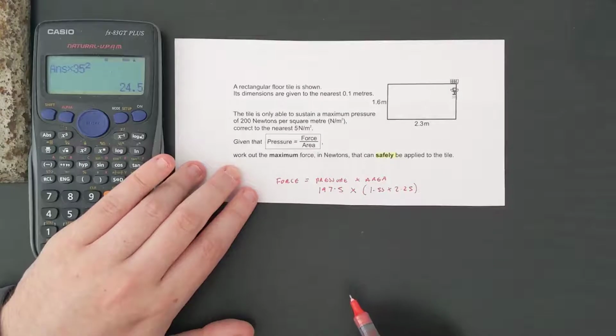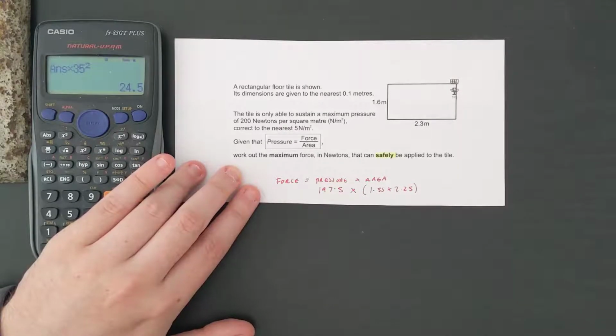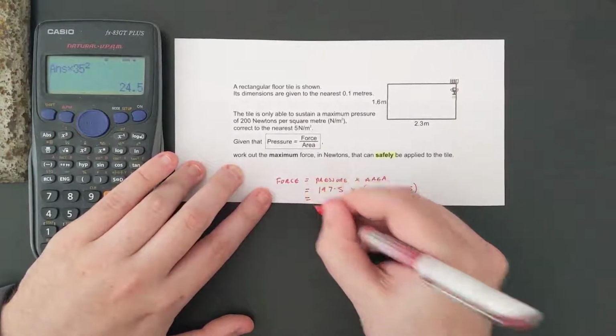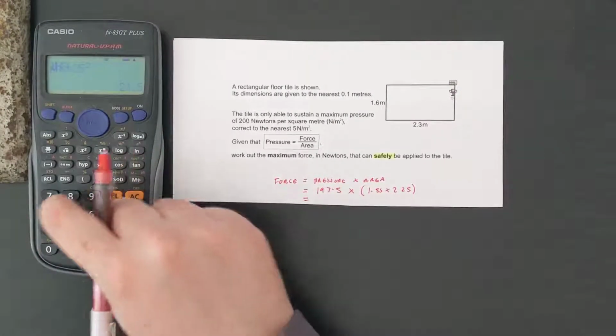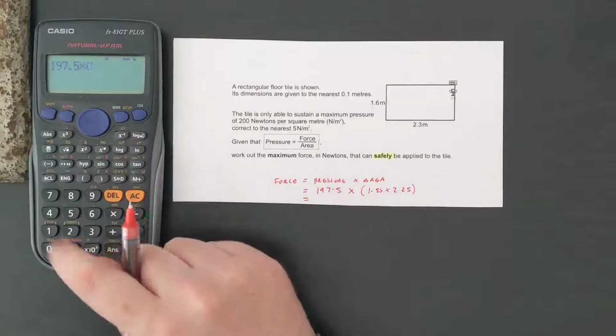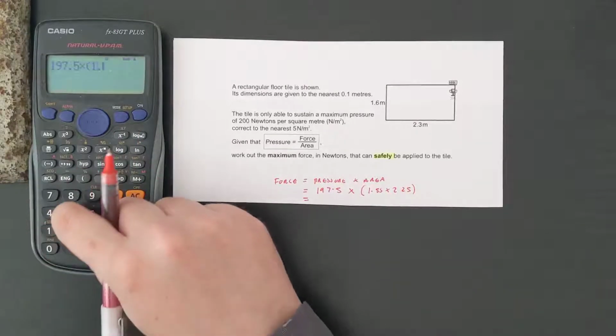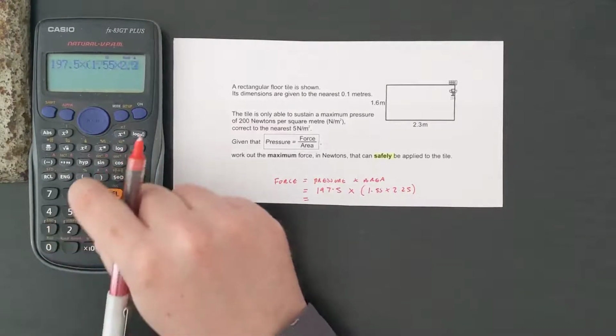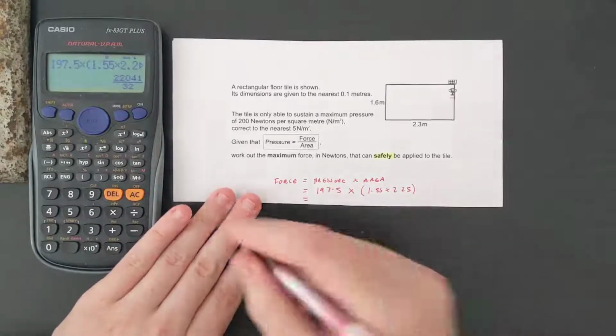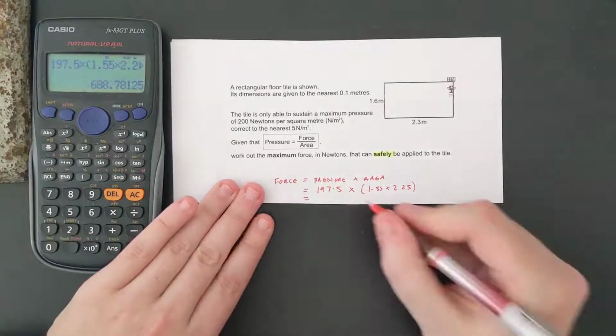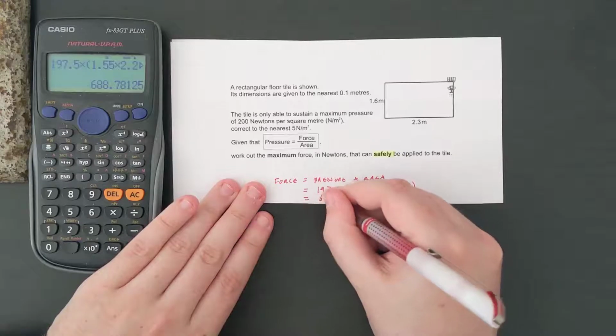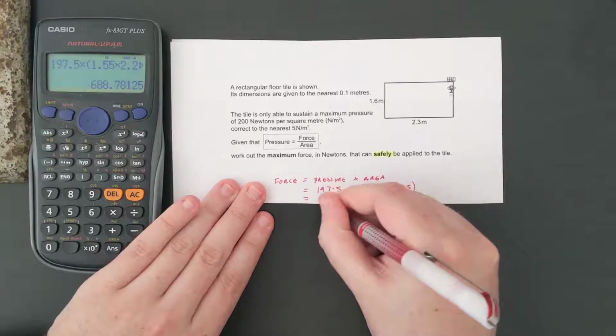Now just to recap why I've used all my lower bounds there, it's because we need to know that it's definitely safe, and therefore we need a force that is going to be definitely safe. So if my tile was as small as possible and could take the least pressure possible, what force would still be safe? That's what we're working out here. And then it's just a simple case of typing into your calculator. So 197.5 times 1.55 times 2.25 to give you your area gives you a force of, let's go 3SF, 689 newtons.